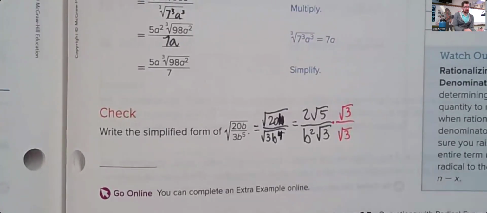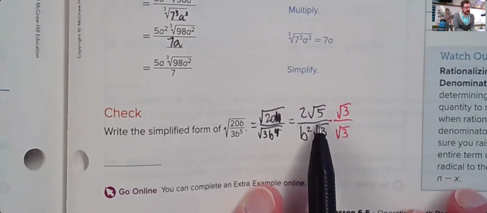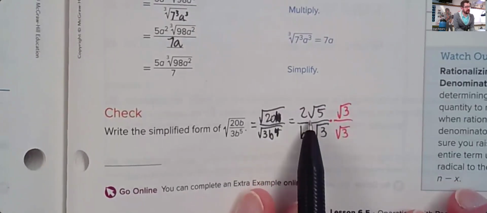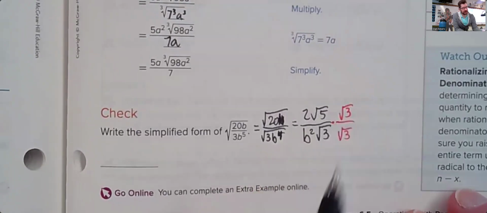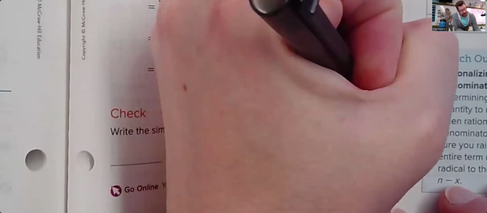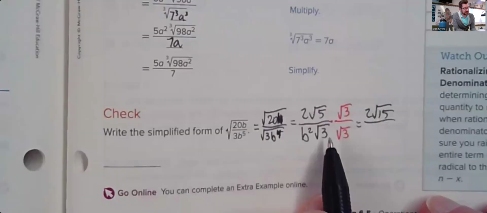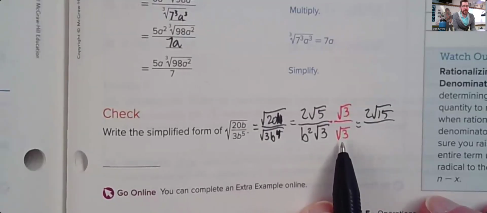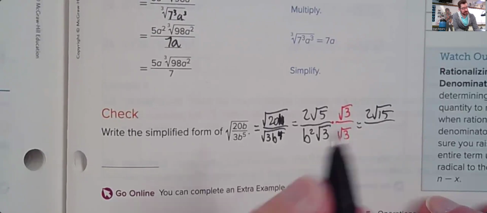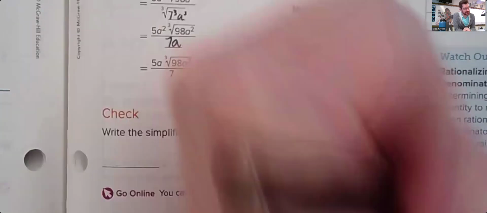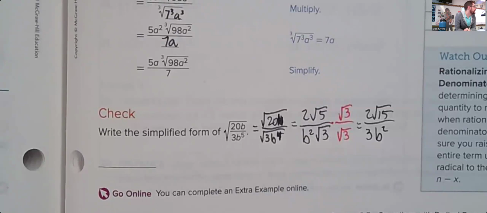So on the numerator, 2 times the square root of 5 times the square root of 3. What's 5 times 3? 15. So this is going to equal 2 root 15 over, what's the square root of 3 squared? 3. So that'll be 3b squared on the denominator.